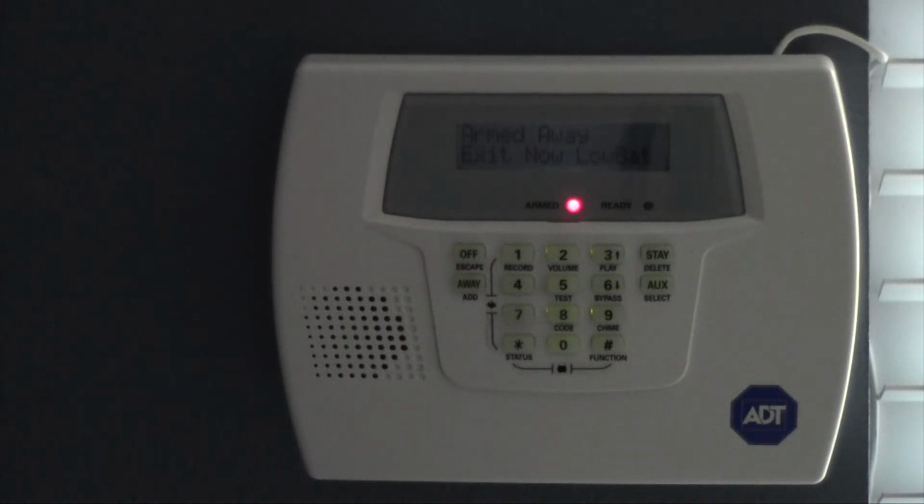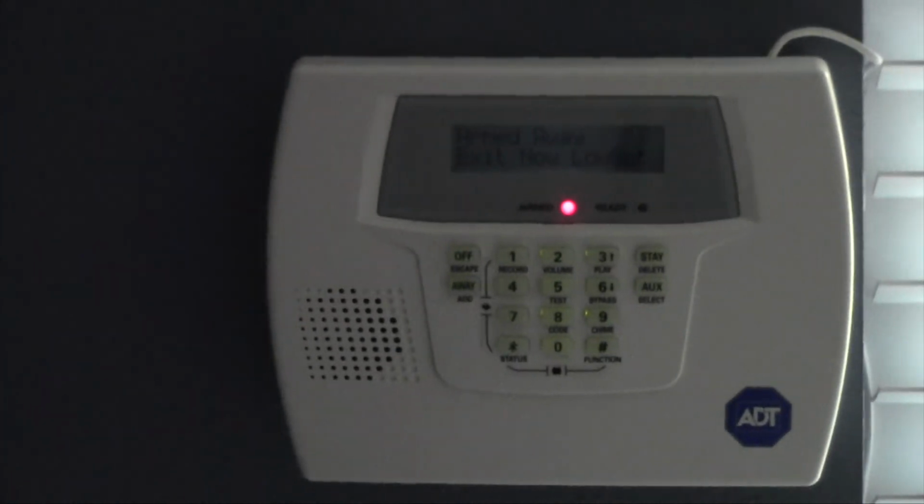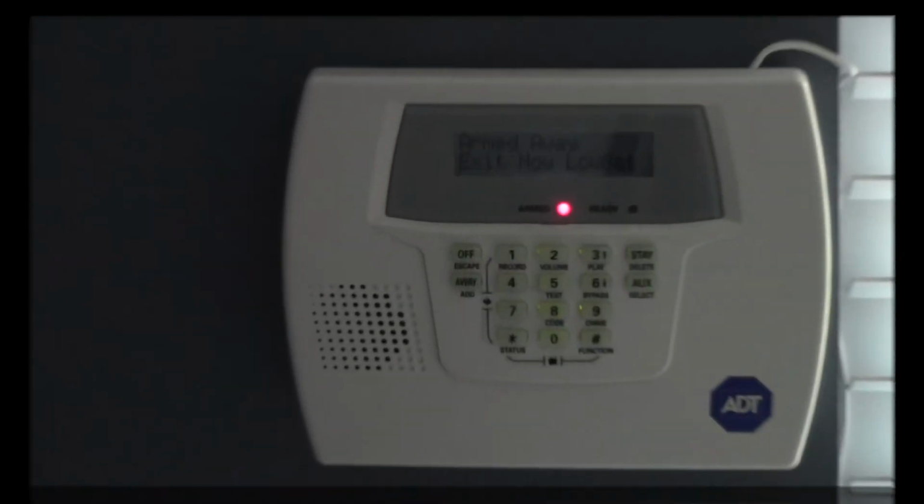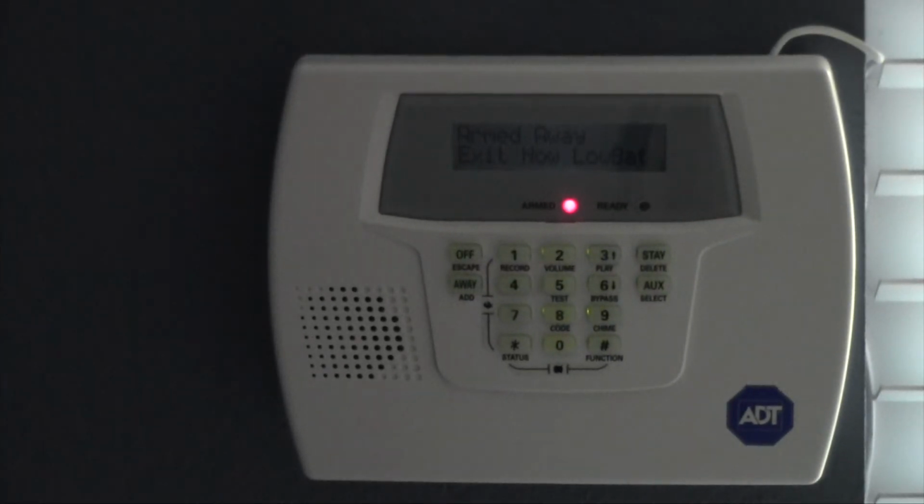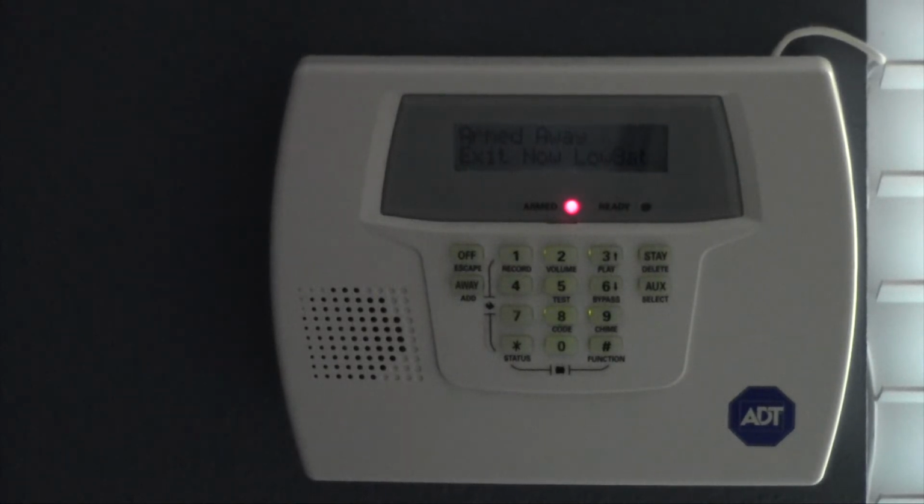Armed. Away. Exit now. So it'll give you a countdown. We'll let that countdown go down. So this countdown means you have time to exit your home. And you could only exit the doors that you have access to.